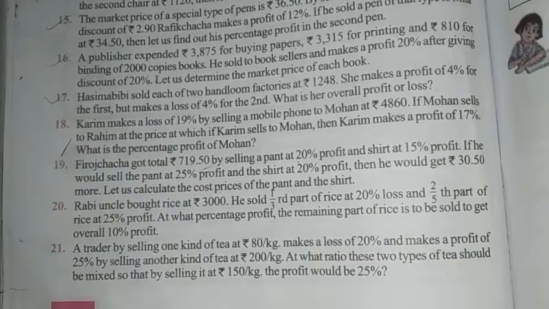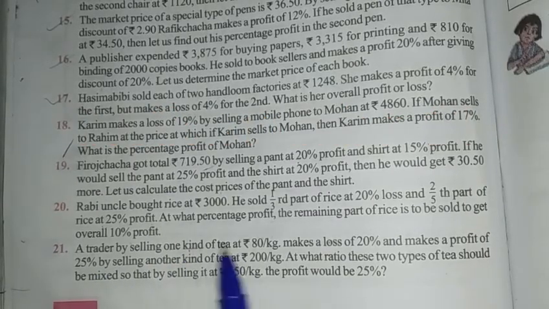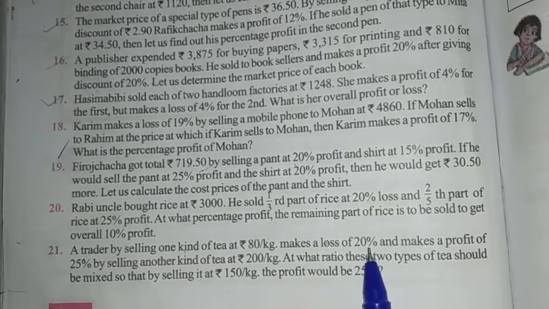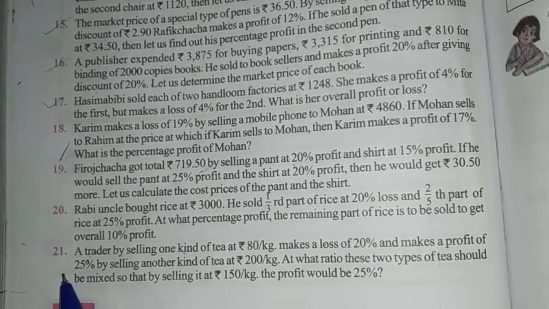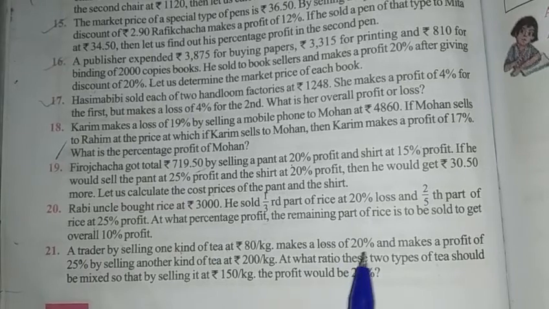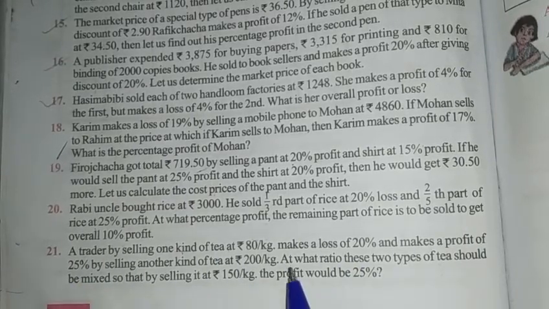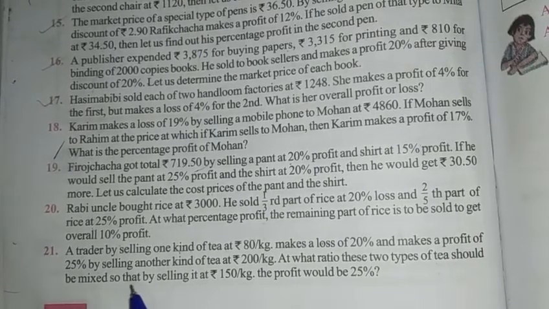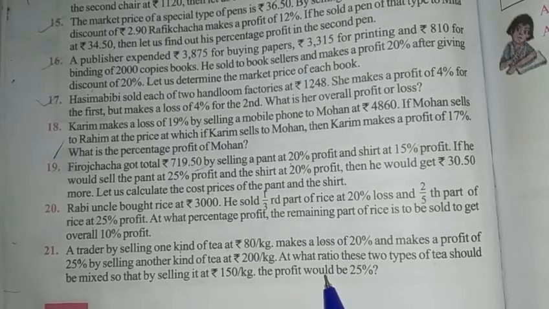Okay. The last question. A trader, by selling one kind of tea at rupees 80 per kg, makes a loss of 20%, and makes a profit of 25% by selling another kind of tea. So the first kind of tea has a loss, and the second kind of tea has a profit of 25%. Now, at what ratio should these two types of tea be mixed so that by selling it at 150 per kg there will be a profit of 25%?